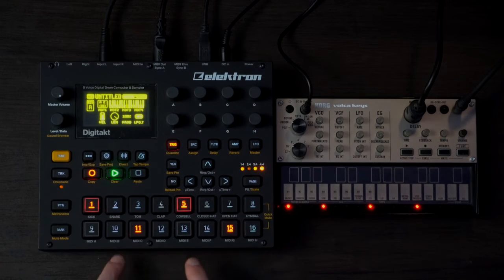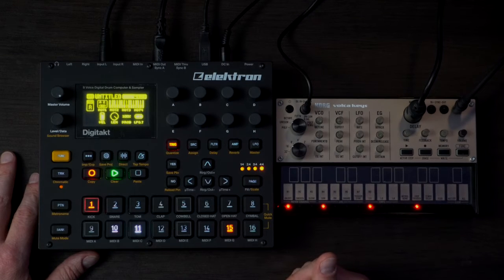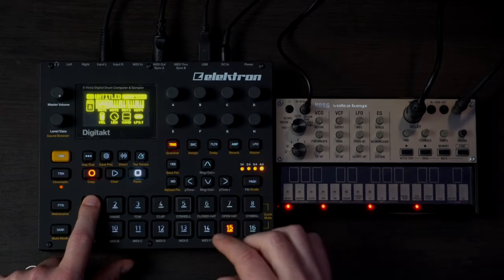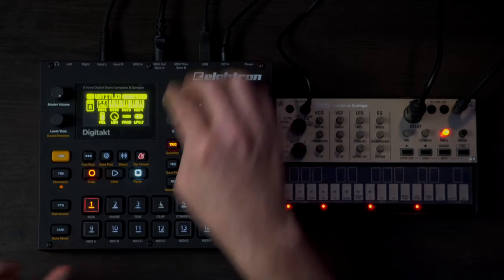So too many notes at the end here, so let's get rid of this one and this one. And this one here, it's too high, so let's get that back down again to there.